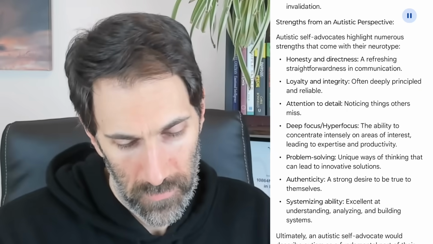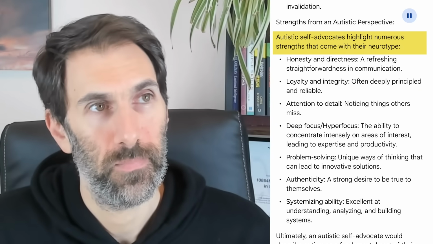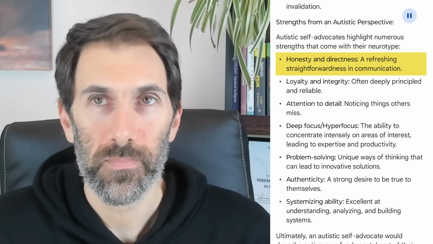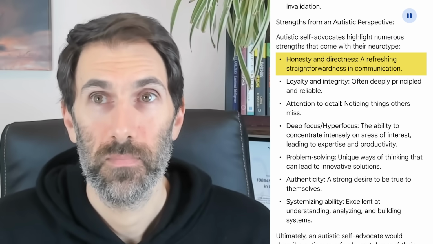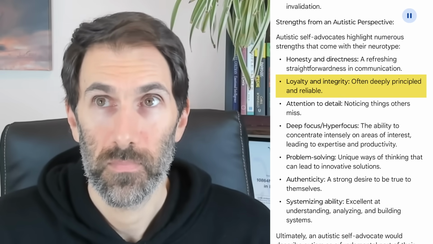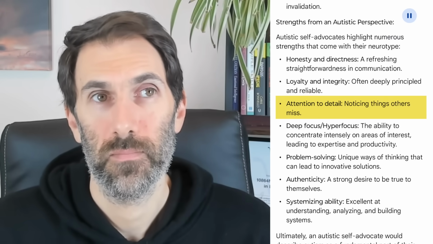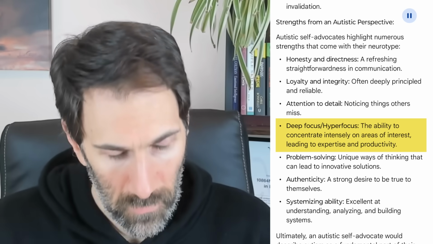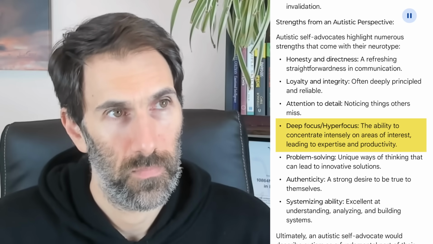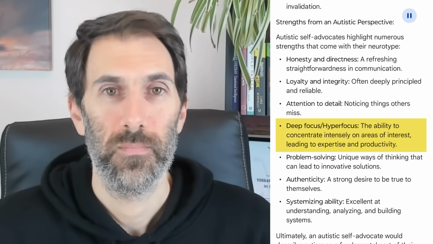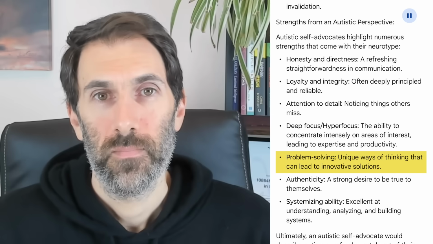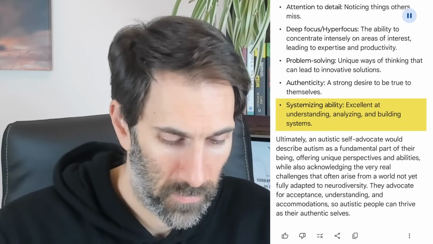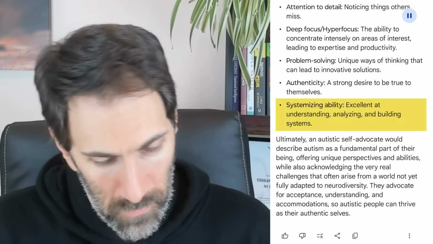Strengths from an autistic perspective. Autistic self-advocates highlight numerous strengths that come with their neurotype. Honesty and directness, a refreshing straightforwardness in communication, loyalty and integrity, often deeply principled and reliable. Attention to detail, noticing things others miss. Deep focus/hyperfocus, the ability to concentrate intensely on areas of interest, leading to expertise and productivity. Problem solving, unique ways of thinking that can lead to innovative solutions. Authenticity, a strong desire to be true to themselves. Systemizing ability, excellent at understanding, analyzing, and building systems.